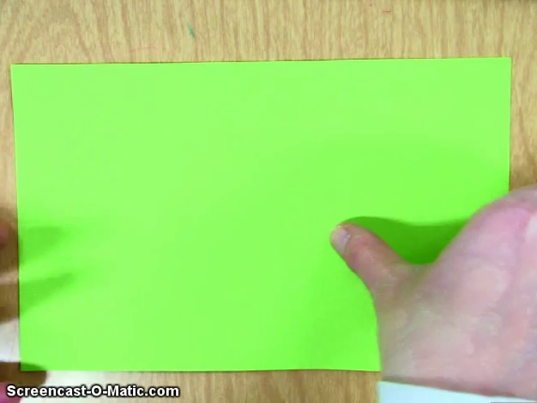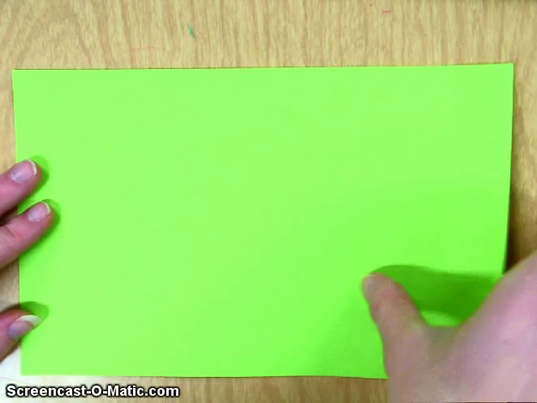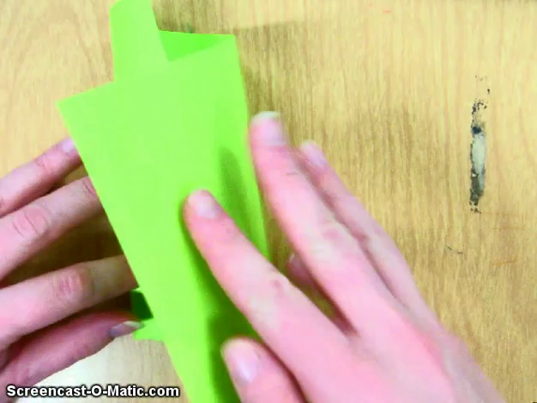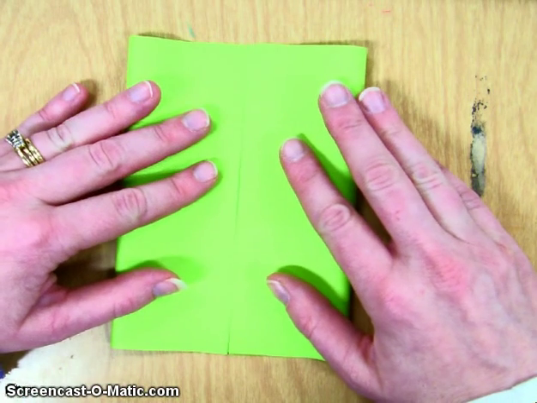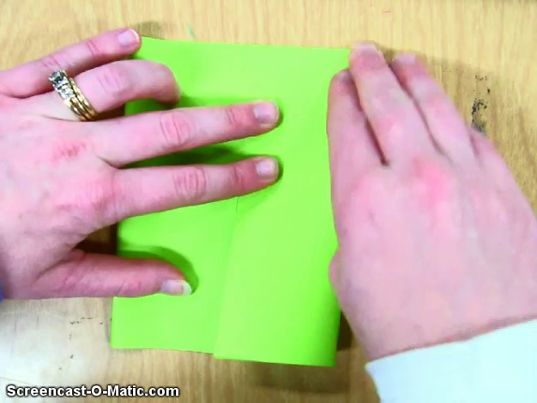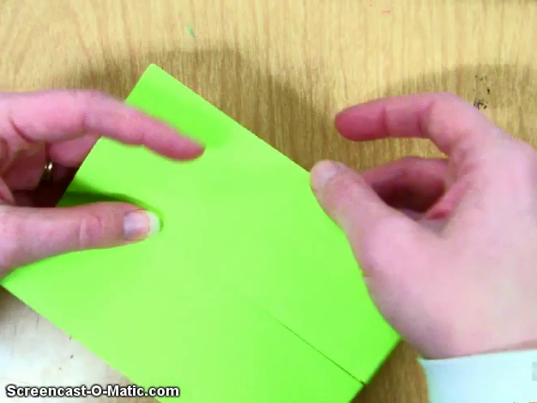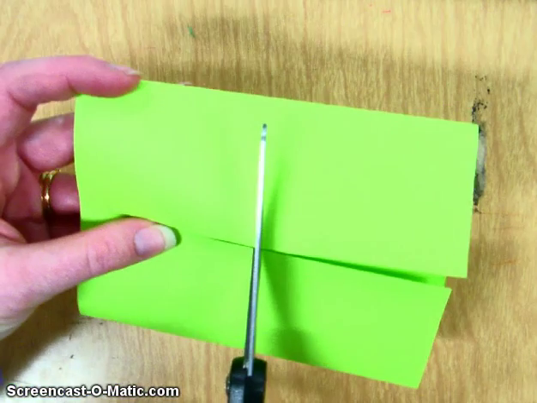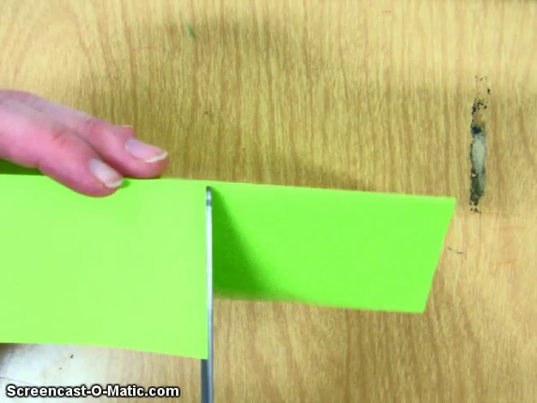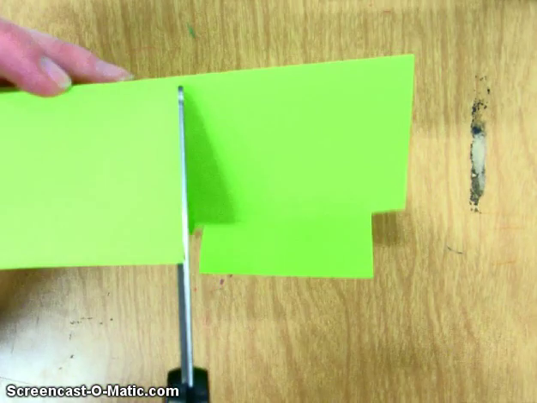Hello, today we are going to be making a foldable for slope, and I'm starting with half sheet of paper here, and you're going to fold the sides in to the middle, and then we're going to cut here, so we're going to have a 4-pane door here.